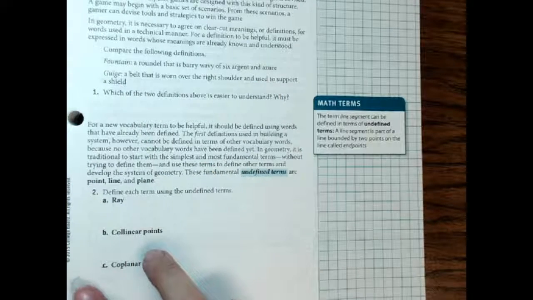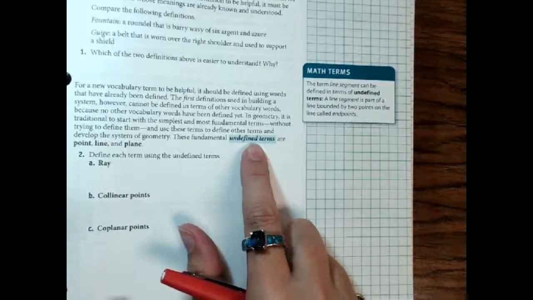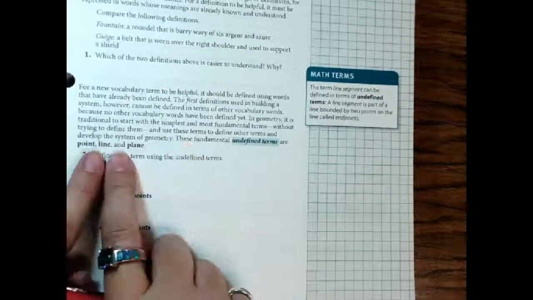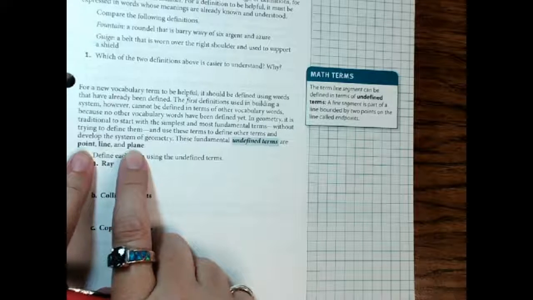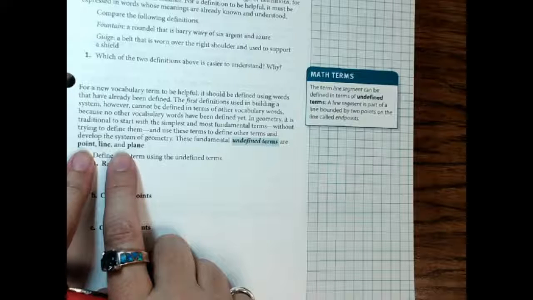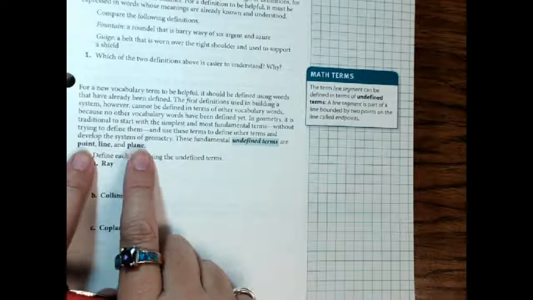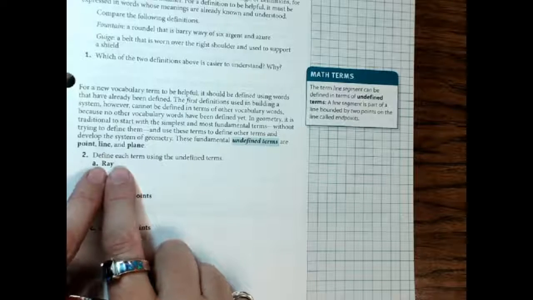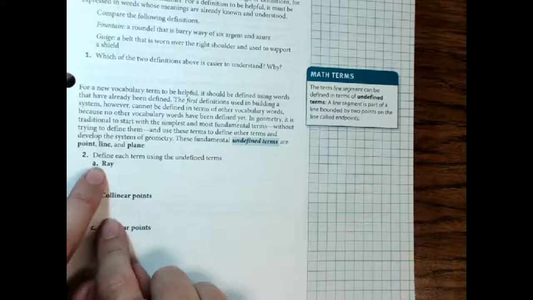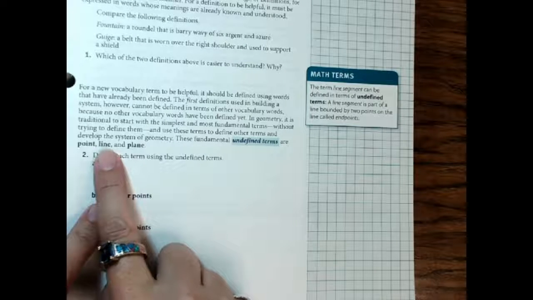In geometry, we start off with what's called the undefined terms, and it's right here, and these are our three undefined terms: point, line, and plane. We've already talked about them, and we already know what they are, and they're basically the simplest possible terms we could start with. Everything else we're going to use, we use these in the definition. For instance, a ray is a portion of a line that starts with a point and then goes in one direction. Collinear points are points that lie on the same line.